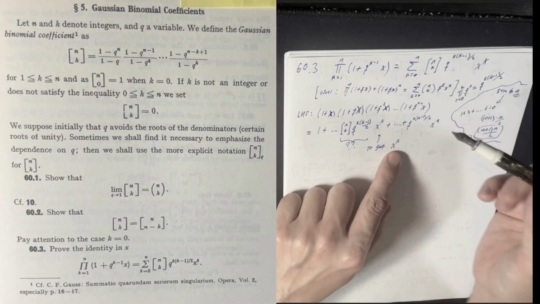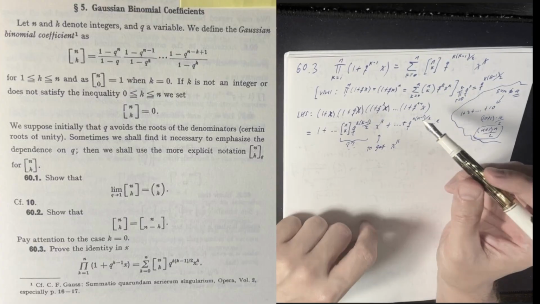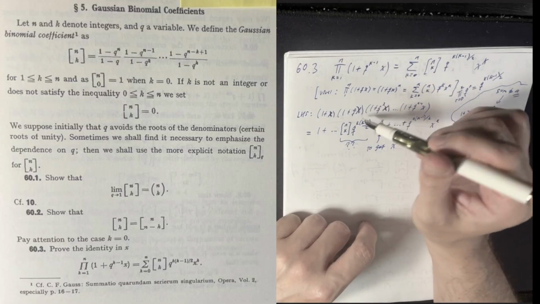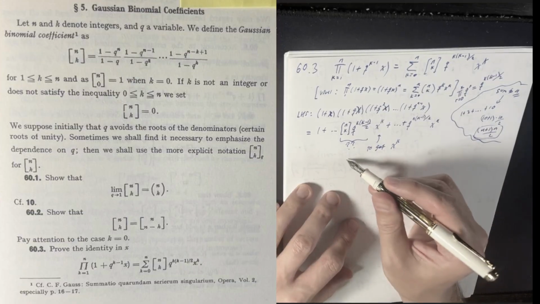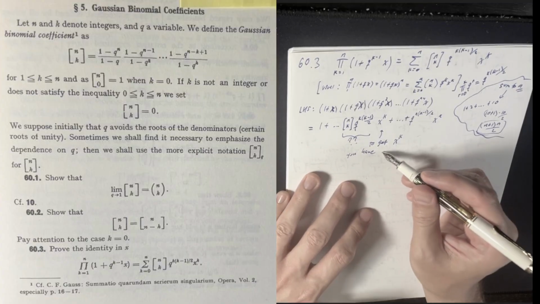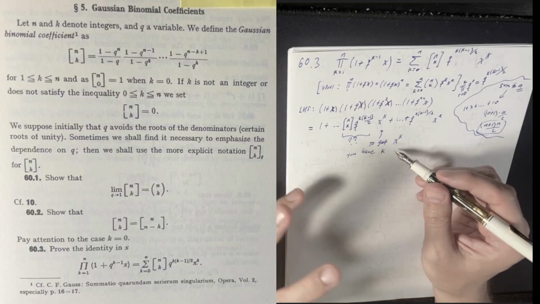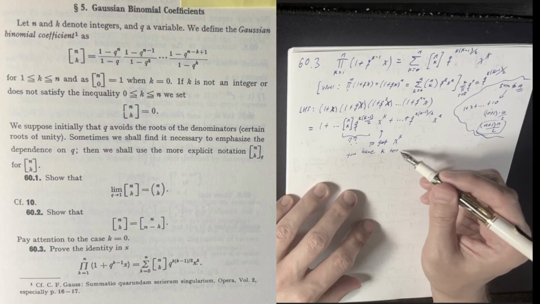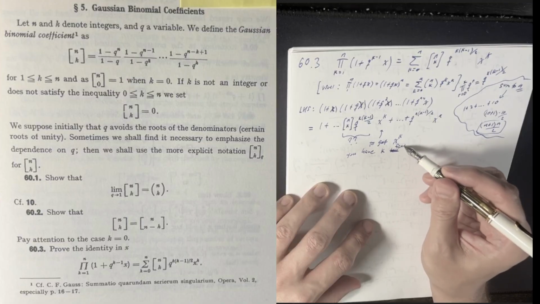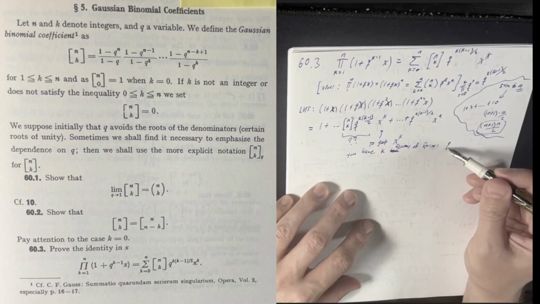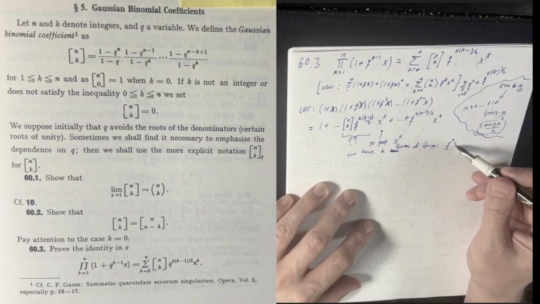If you have this, that means you have q to the power, the sum of... here, let's explain it more slowly. You have k factors of the form q to the something x, right?